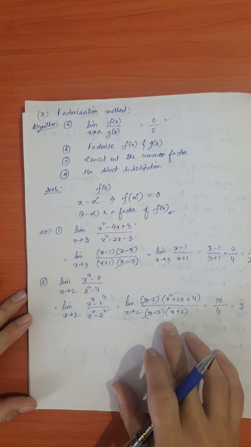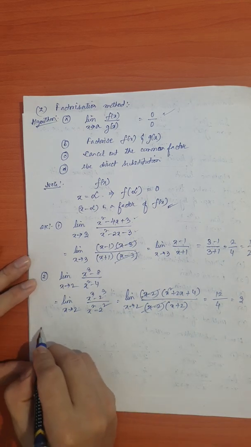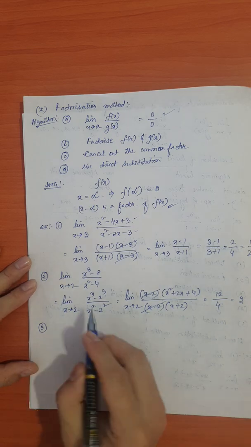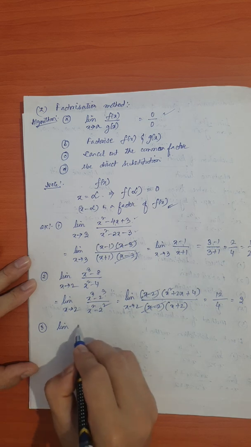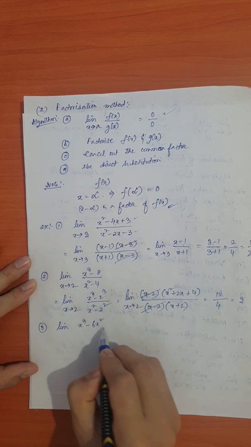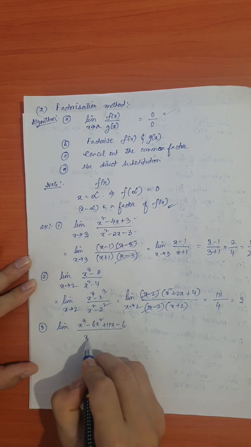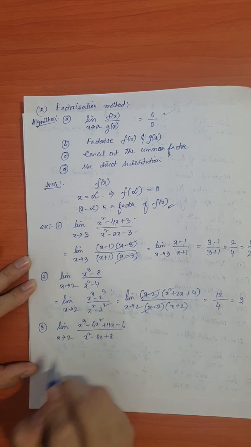Now third problem. The third problem I'm not going to solve in full. I'm going to just show the steps. Step one, like for example, let us say this one: limit of x cube minus 6x square plus 11x minus 6 by x square minus 6x plus 8, x tends to 2.